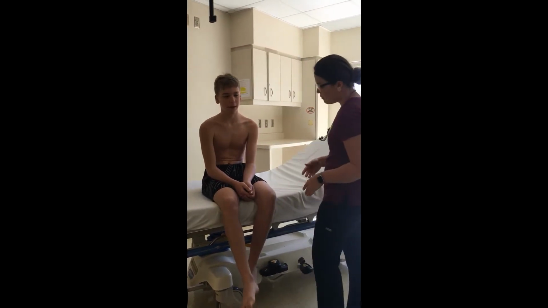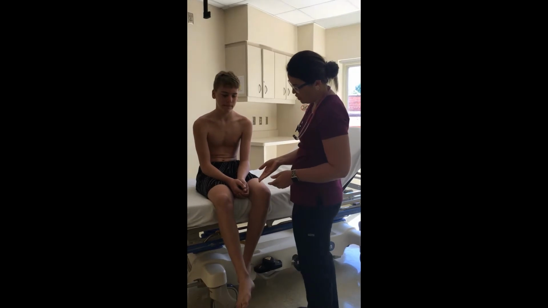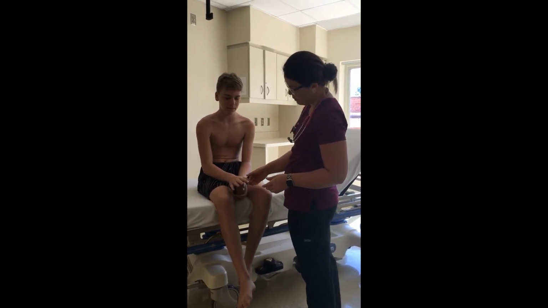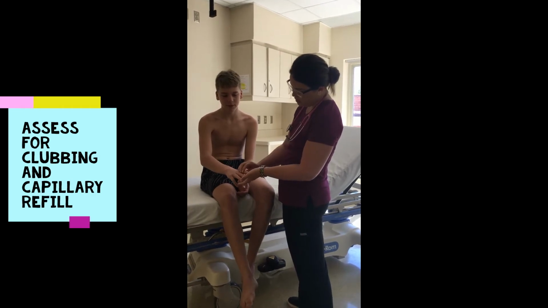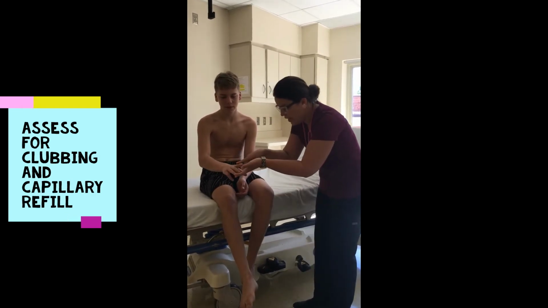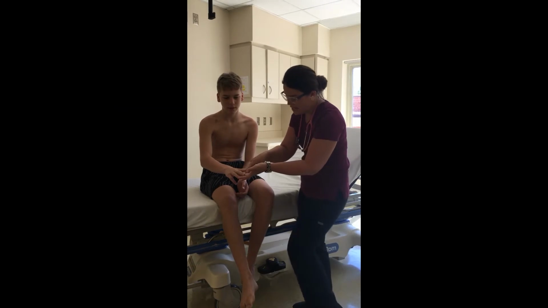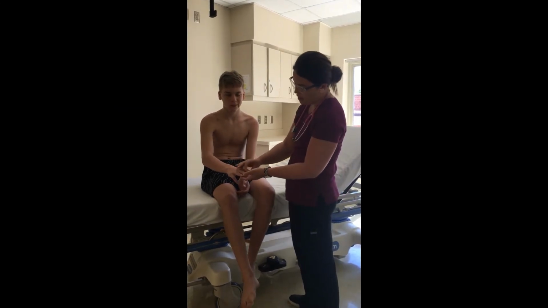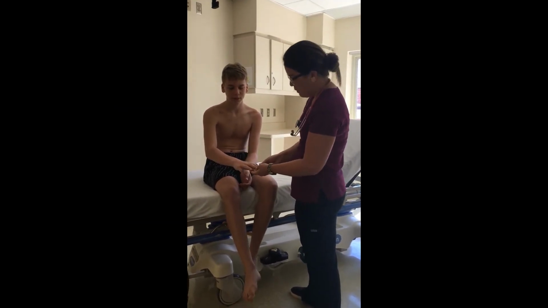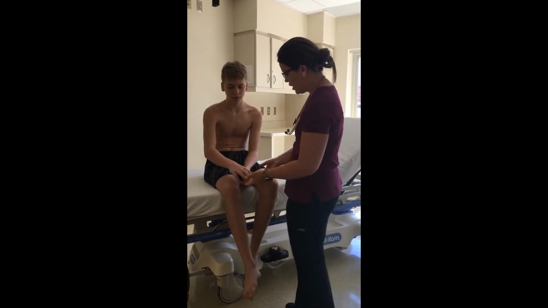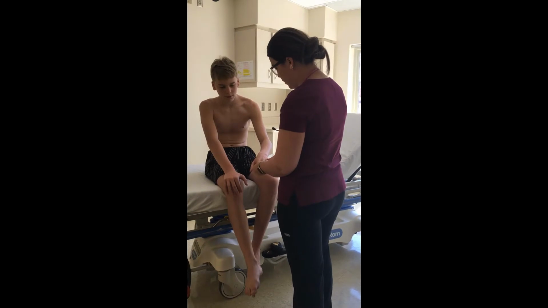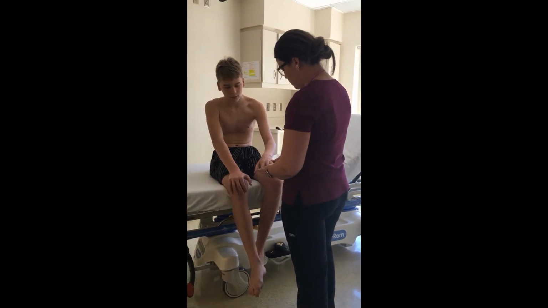No. No. I'm going to look at my patient's fingernails to make sure that there isn't any clubbing. So I'm looking to make sure that it is at a flattened angle, that there isn't any clubbing noted. I'm looking at my patient's capillary refill, making sure it's less than 3 seconds and comparing with the opposite hand.